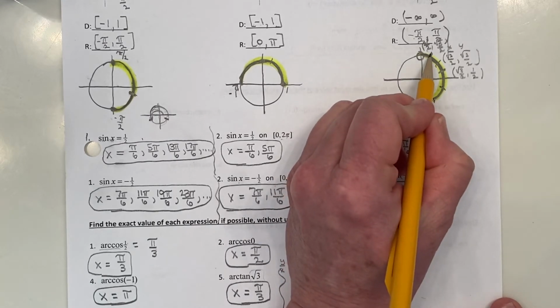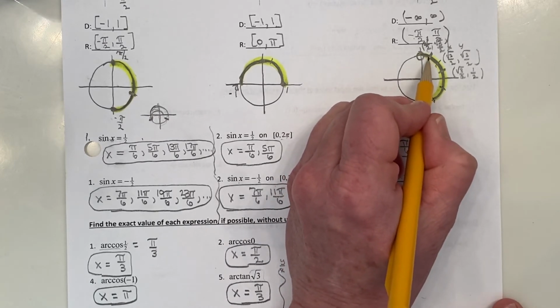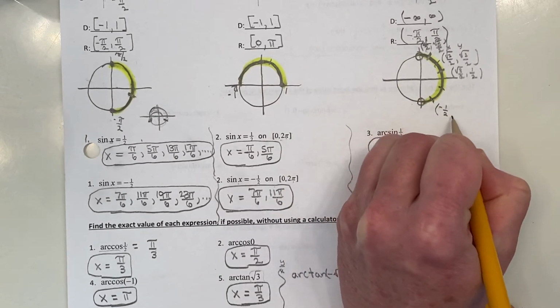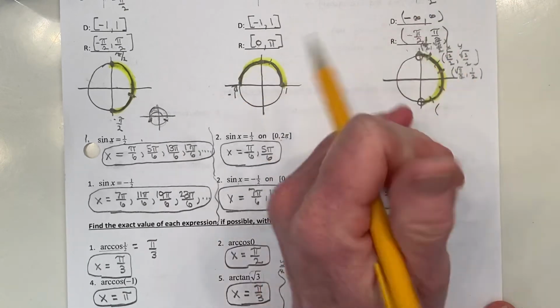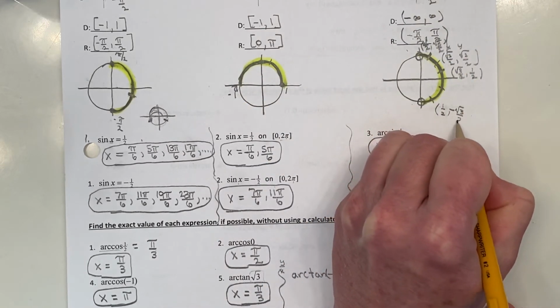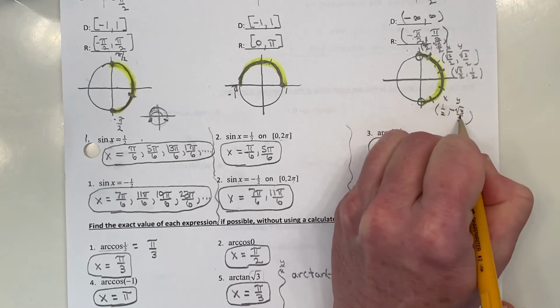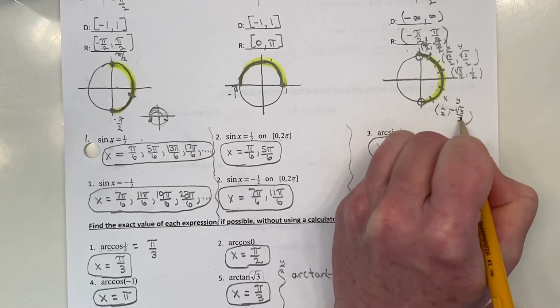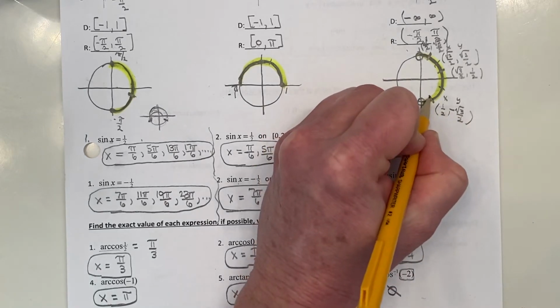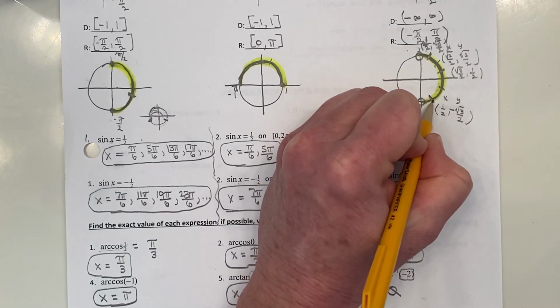Chances are it's going to be symmetric with this point up here that had a positive square root of 3. So let's just go ahead and fill in this ordered pair. That should be positive 1/2 and negative square root of 3 over 2. So y divided by x, or y times 2 over 1, is going to give us negative square root of 3. So my answer should be this angle right here.